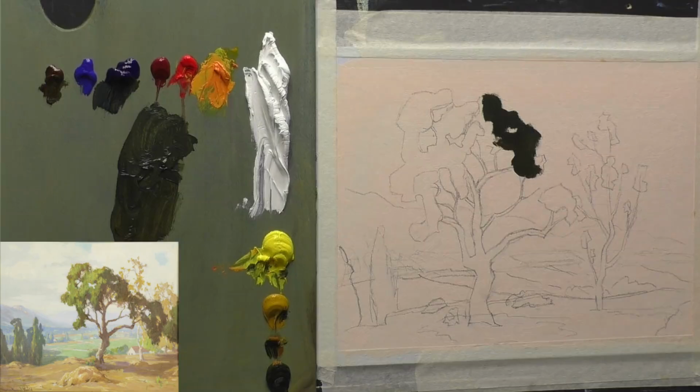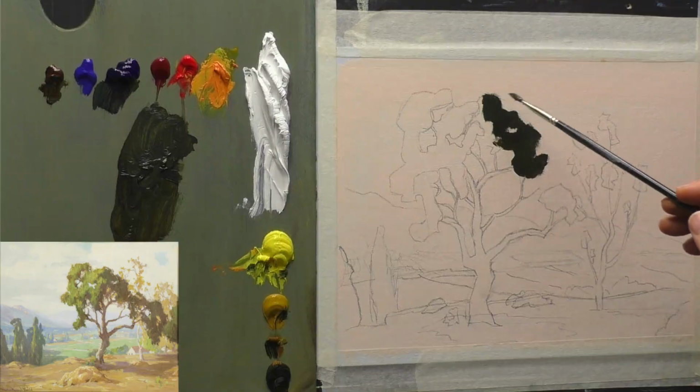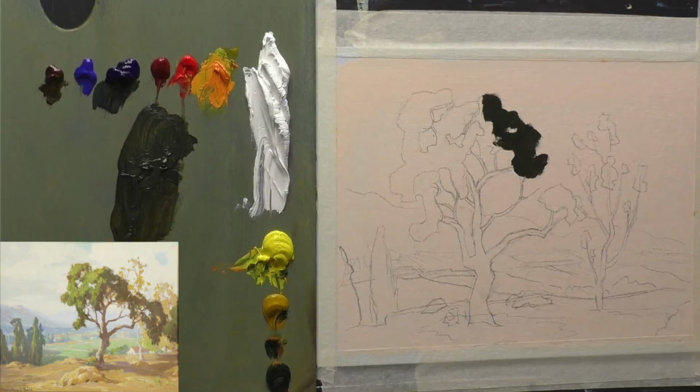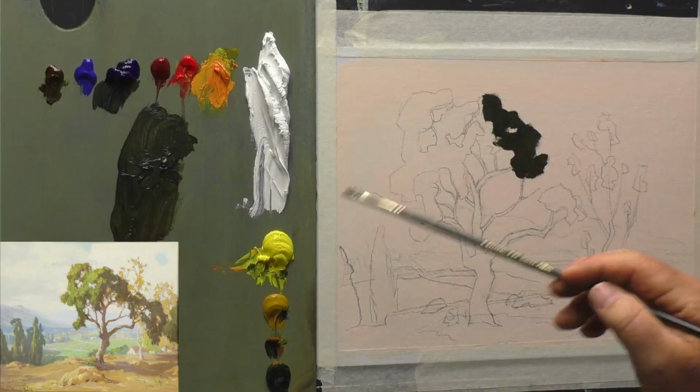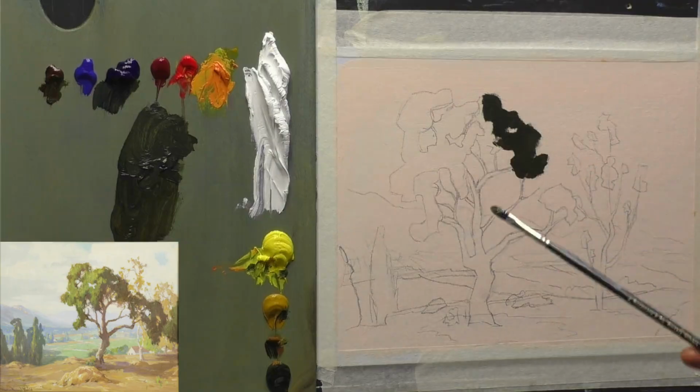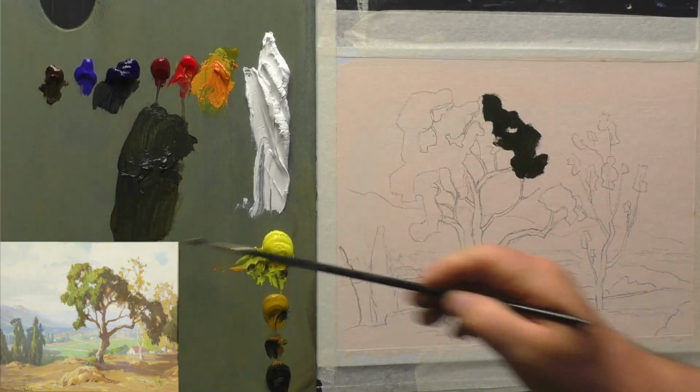What's the word I'm looking for? It is just for variety with the same value. So here I can go a little, so this is browner.